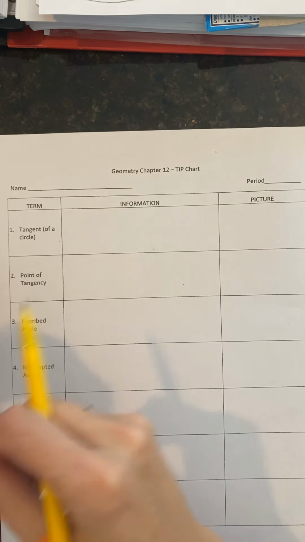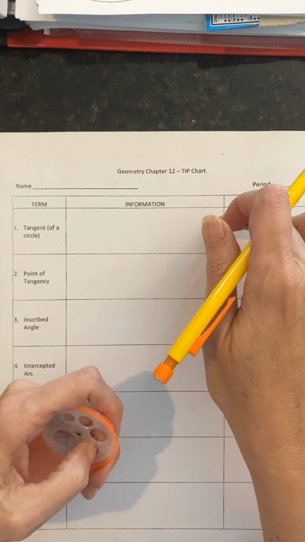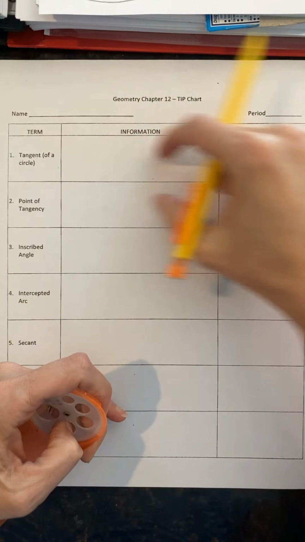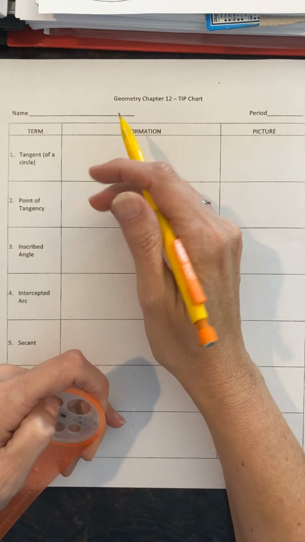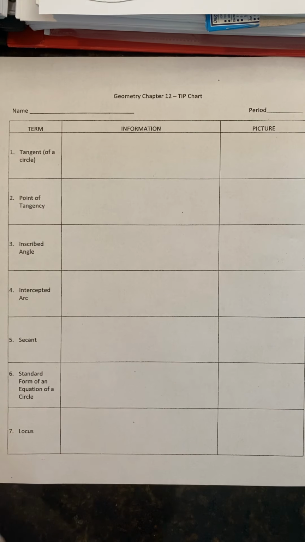and some of you I don't do that lesson with. So I'm going to define tangent of a circle and point of tangency. So if you are in a class that already did these first two on the tip chart, then you can just fast forward through these definitions because you already have that on your tip chart.